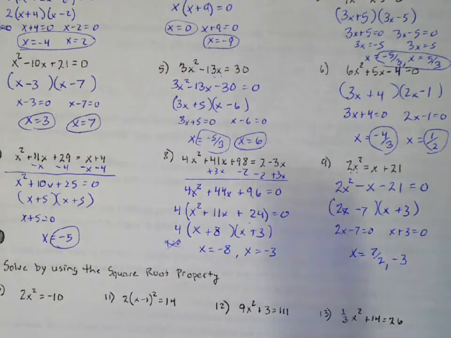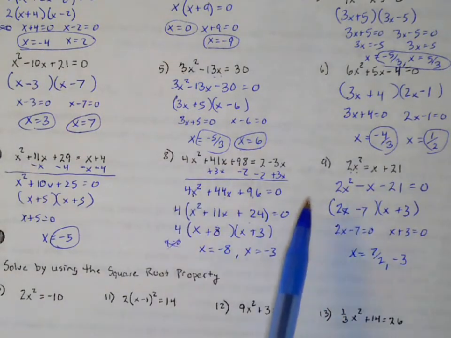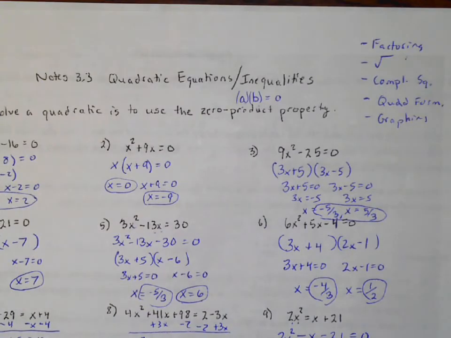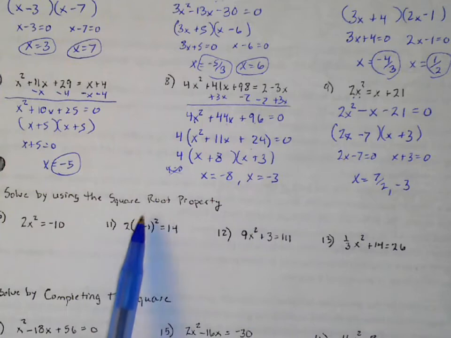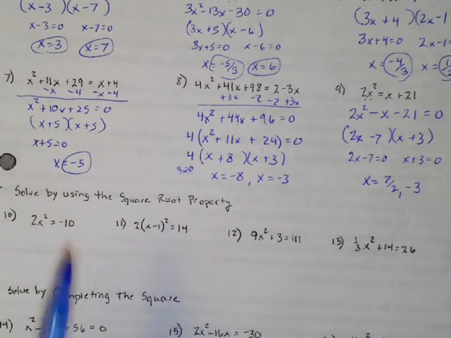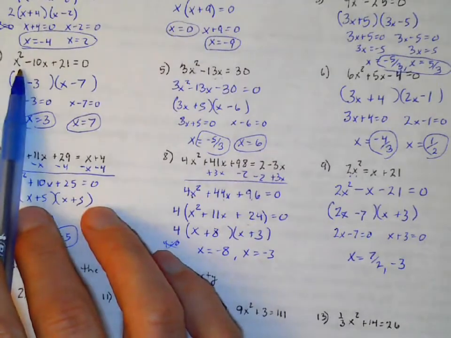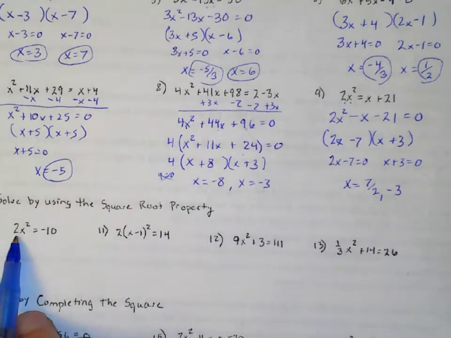Okay, so with all of these, one way to do it is solving by factoring. This is our solving by factoring method. Okay, the next method is the square root method. You can't use that when you have an x squared term and an x term. We're only going to do this when you see a squared term with it using the square root.